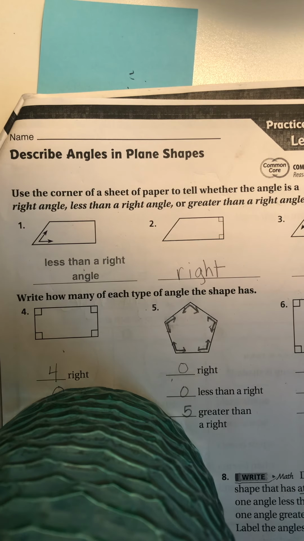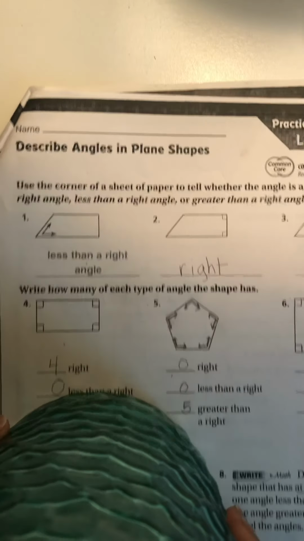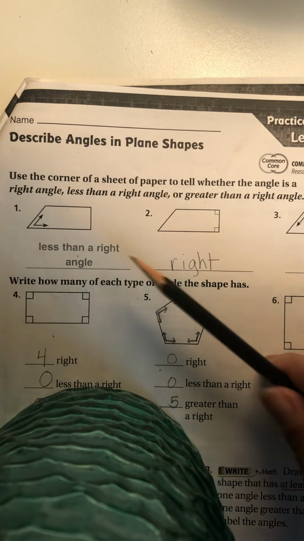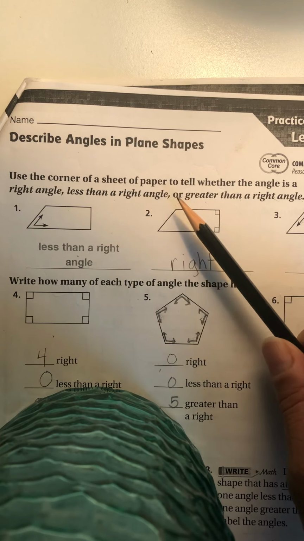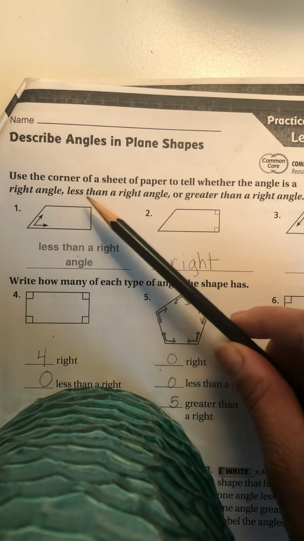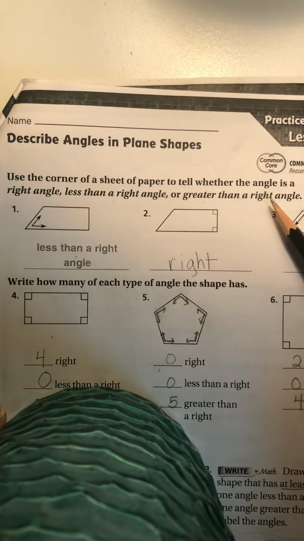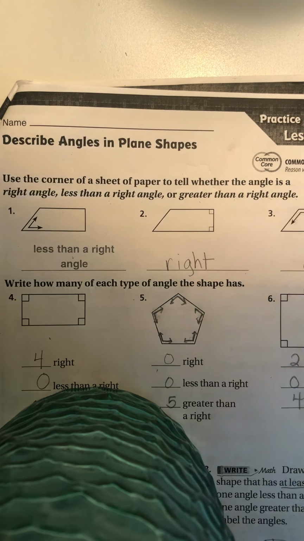I did some of it with you. You had to do the rest on your own. So number one, they did for you. The directions say use the corner of a sheet of paper to tell whether the angle is a right angle, less than a right angle, which we call acute, greater than a right angle, which we call obtuse. Now, I did this homework already, so I'm just going to quickly go over it, and you should be checking your answers if you did it, okay?